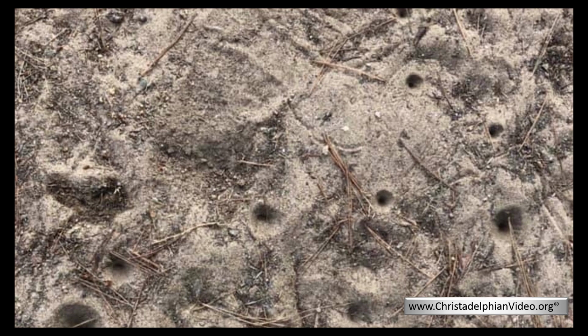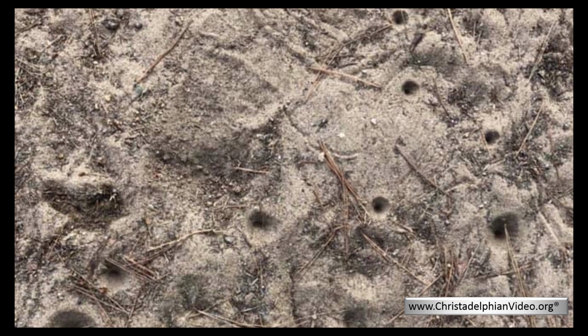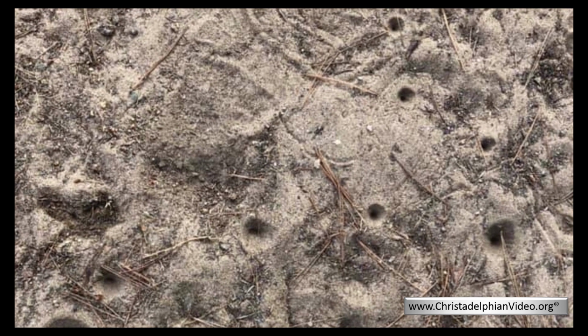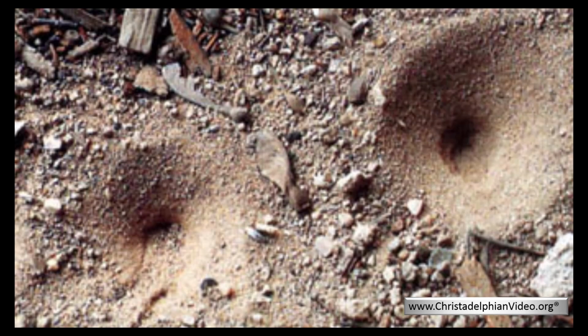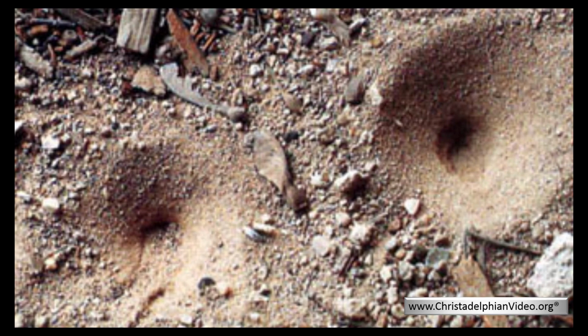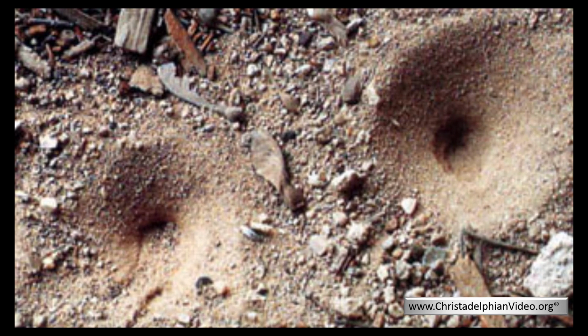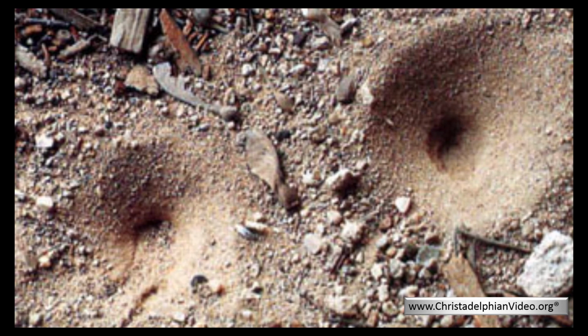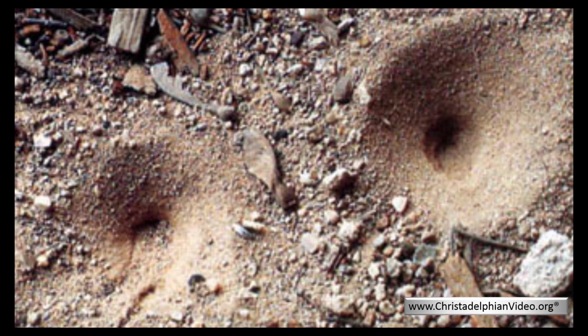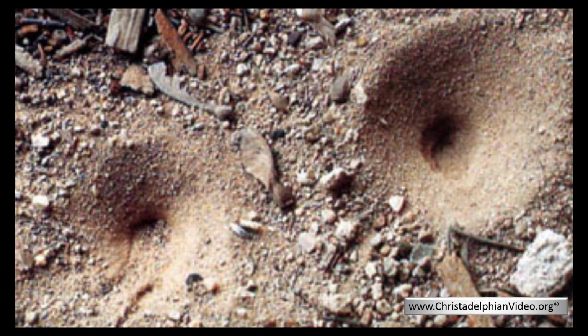Ant lion larvae feed almost exclusively on ants. Thus they search out a suitable sandy spot to commence digging their deadly traps. Here, a most remarkable process occurs. The larva transcribes an almost perfect circle into the sand, walking backwards.